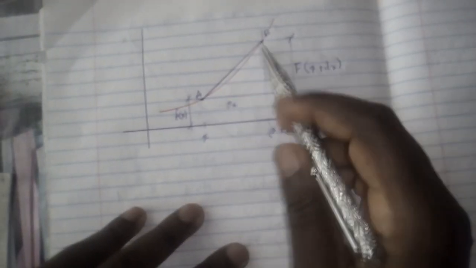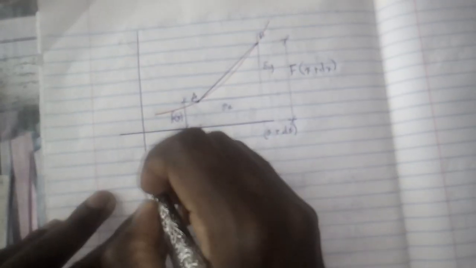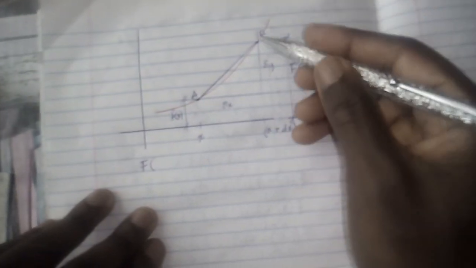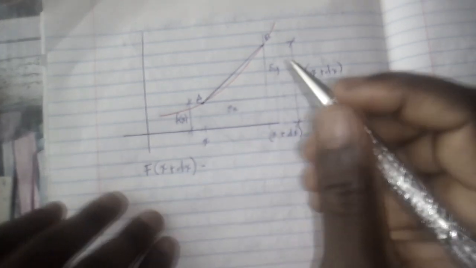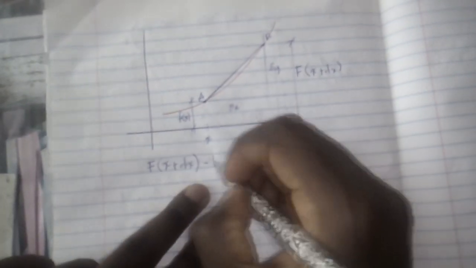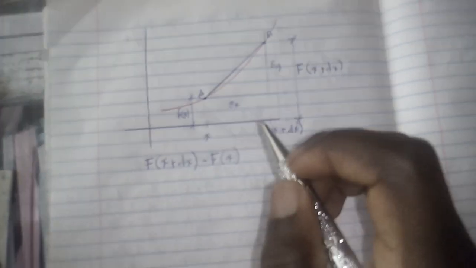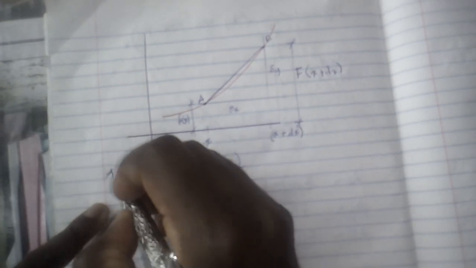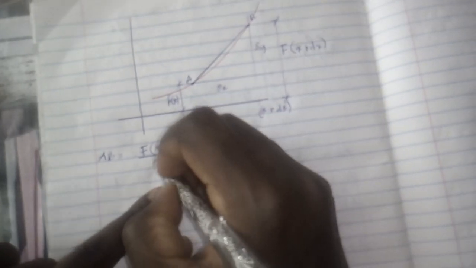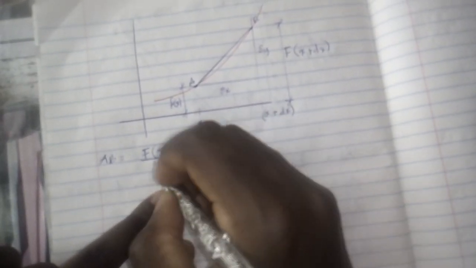In order to get the gradient of this chord AB, it will simply be f of x plus dx minus f of x, all over x plus dx minus x.